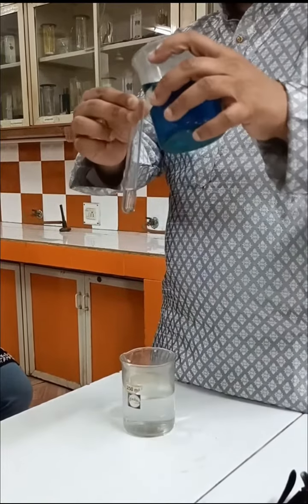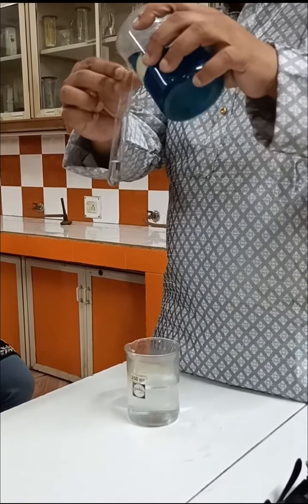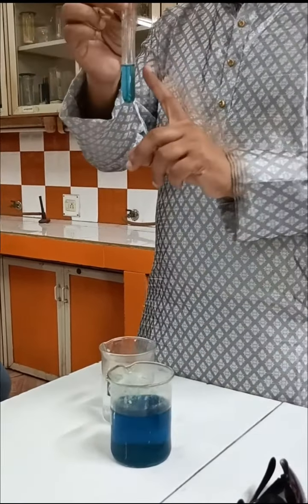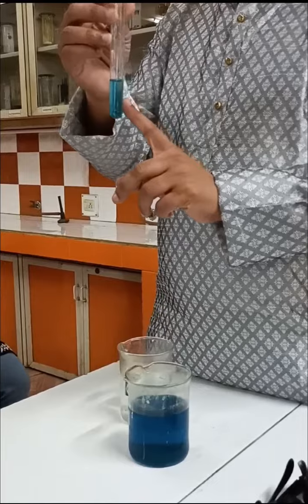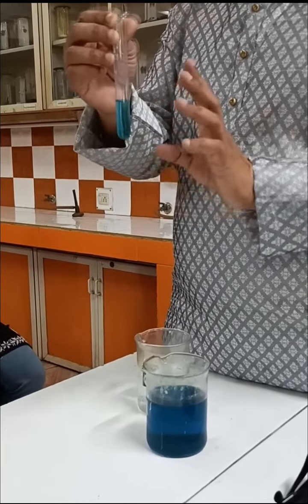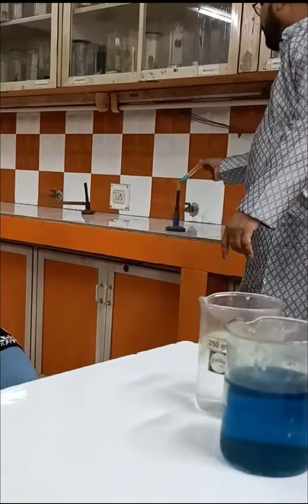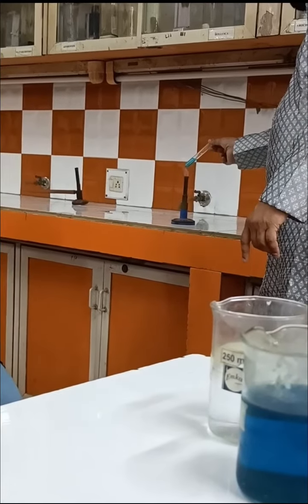Test for glucose, that is sugar. Take urine sample in a test tube. To this add Benedict reagent. Benedict reagent contains copper sulfate and that is why it is blue in color. So I repeat again, I have taken urine in a test tube plus I have added Benedict reagent and now we have to heat it.